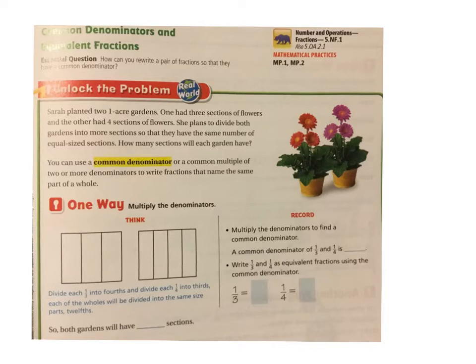If someone can go ahead and read that, you can pause the video here. Thank you to whoever read. You can use a common denominator, and common denominator is a really important vocabulary term. We just started this lesson and you've already heard this word many times. Or sometimes you can think of it as a common multiple of 2 or more denominators to write fractions that name the same part of a whole. So there's many ways that you can do this. The first method that you can use is called multiply the denominators.